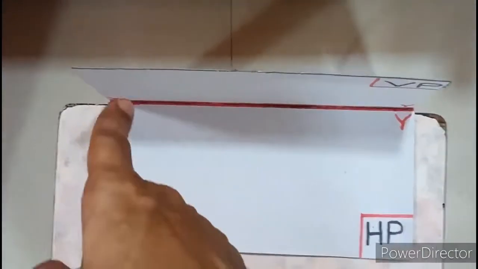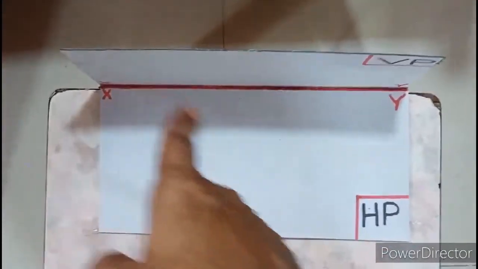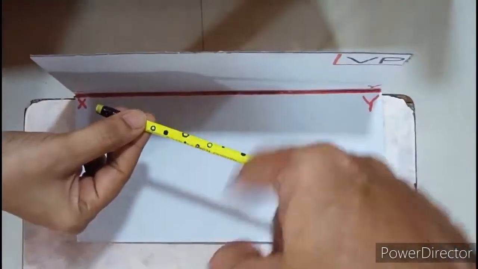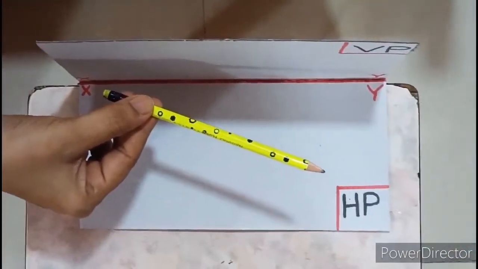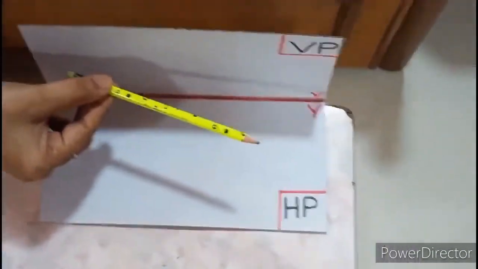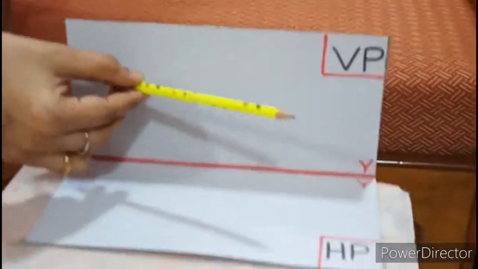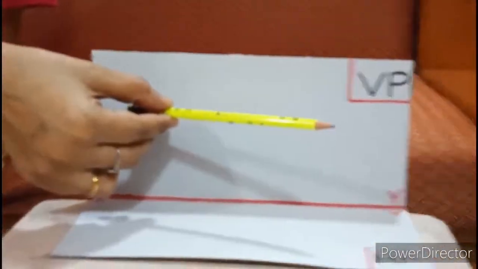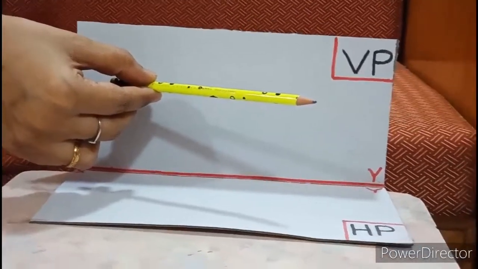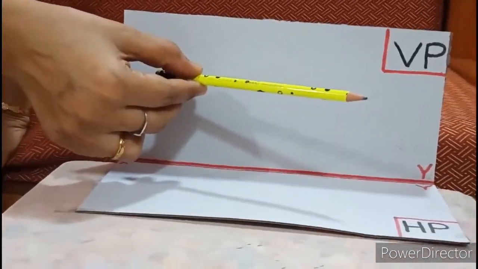Now let us take a pencil or a line which is inclined with VP by 5. So see, this angle is 5, and that can be easily read from the top view. So anything inclined with VP can be seen from the top view. But if you look at the same pencil from the front, you cannot make out that inclination. It is almost seen as a straight line. You cannot make out that inclination. So these two fundamentals should be thorough.